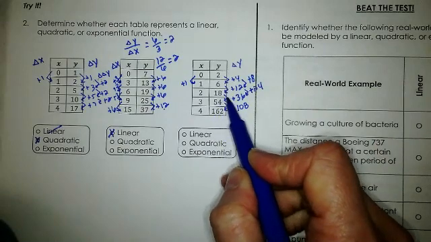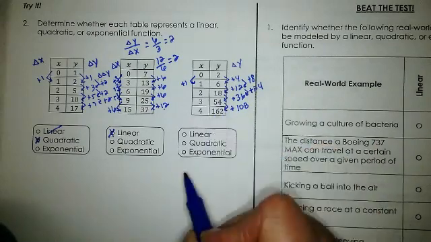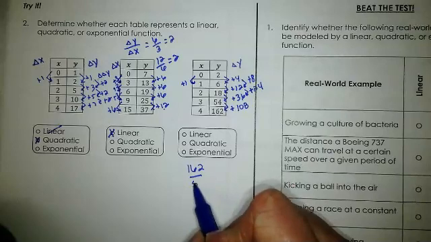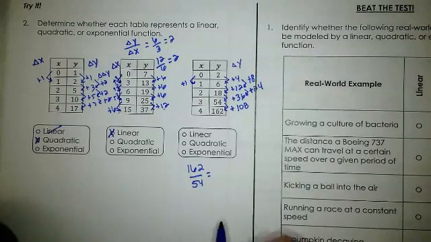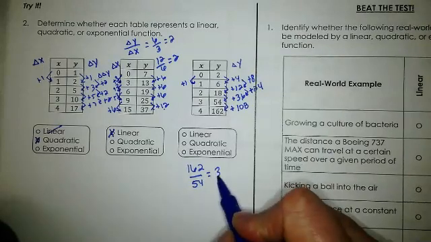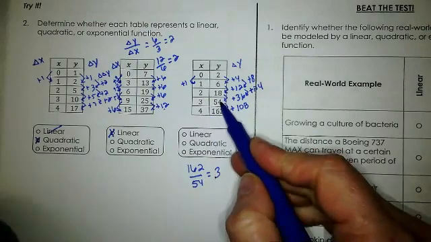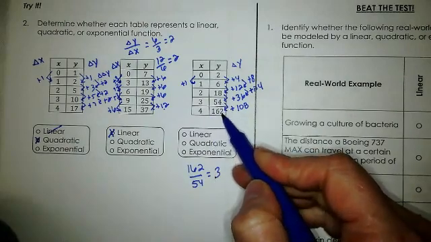So 54 times what would give me 162? So 162 divided by 54. Punch it in my calculator, I get 3. So from 54 to 162, they multiplied by 3.